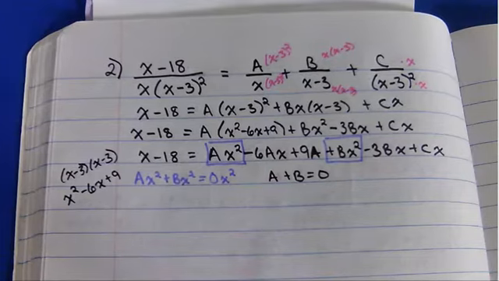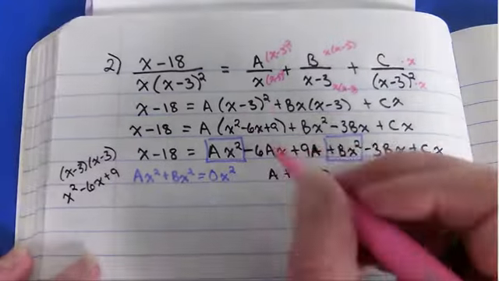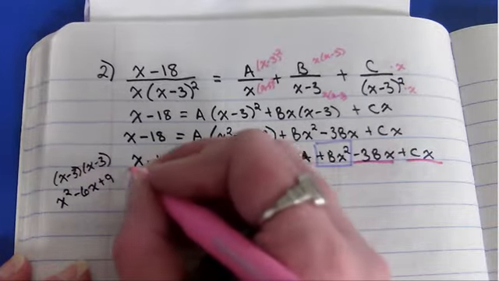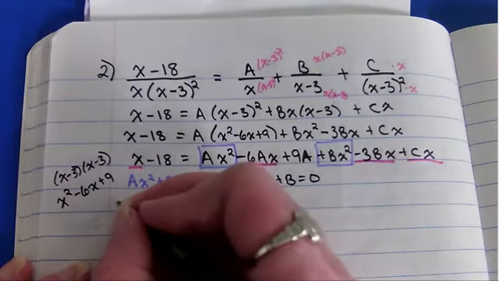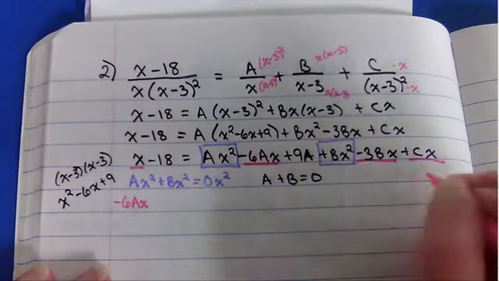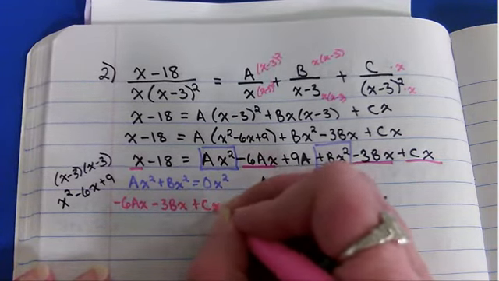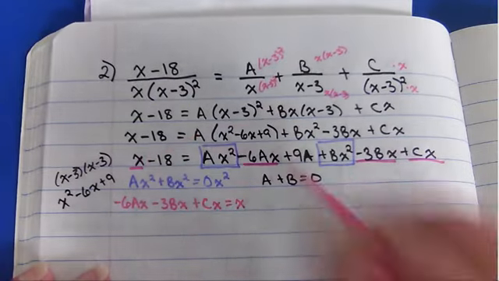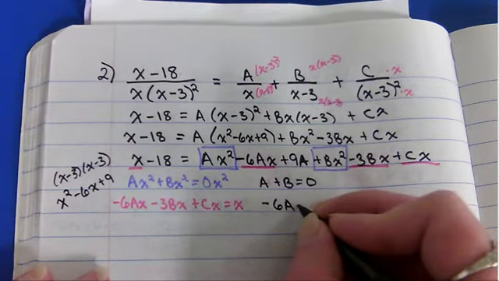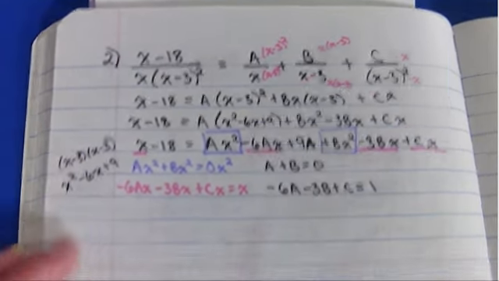The next thing I want to look at are the ones with the x's. So I'm going to change color. This one has an x. This one has an x. Ooh, this one has an x too. And this is an x. Okay, so I've got negative 6ax minus 3bx plus cx equals x, equals the x over there. So in other words, negative 6a minus 3b plus c equals 1, because I'm looking at the coefficients.